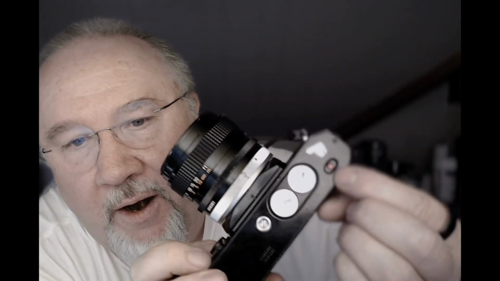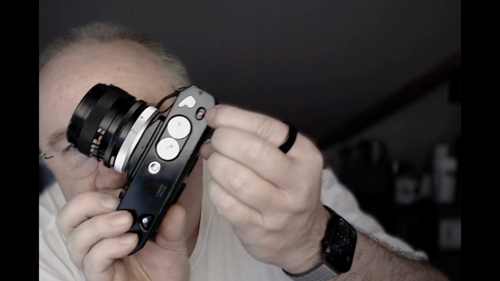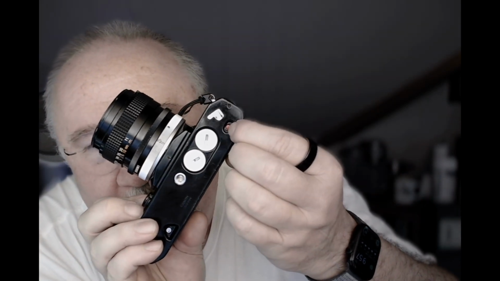That diode is not supposed to come on when the camera is off, and it would come on and stay on. That diode is for checking the batteries. You'd push this little button on the bottom here. You push that button and the diode will come on and tell you your batteries are okay.